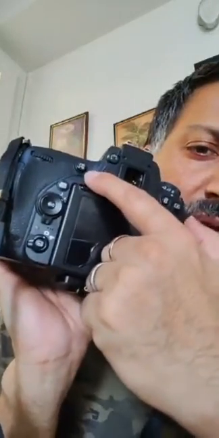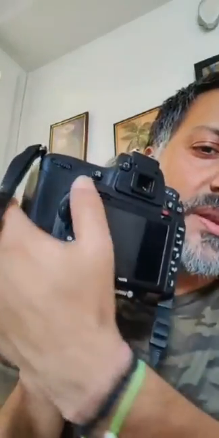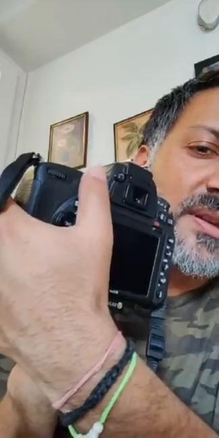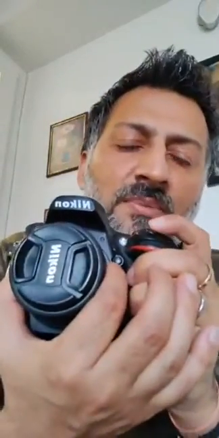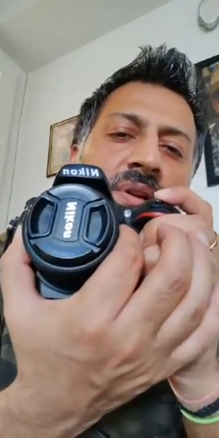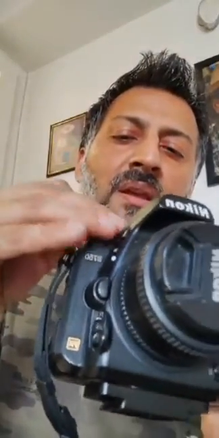We do autofocusing with this, and we use a thumb. So we lock this, and the moment we have locked, we don't lift the thumb, and then when the subject is in perfect focus, that's when we release the shutter. That's what you have to do.